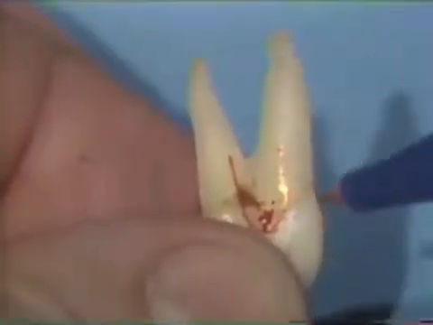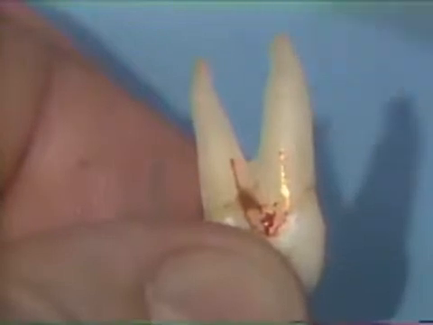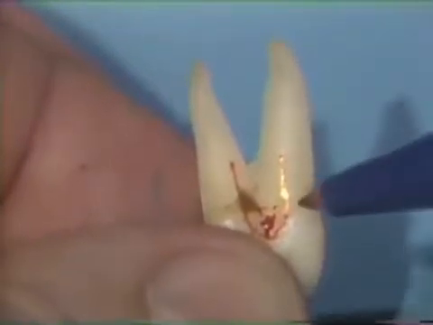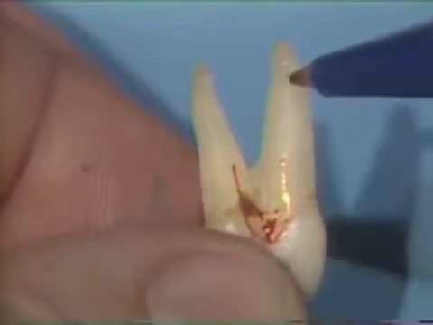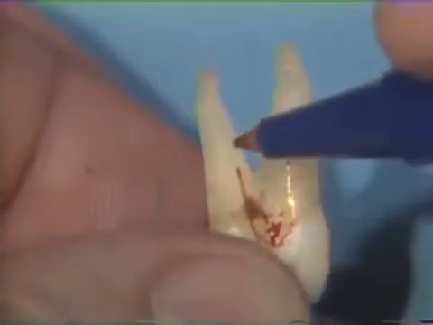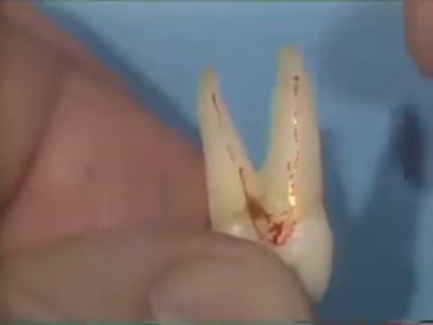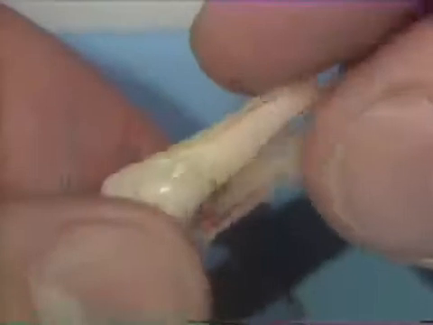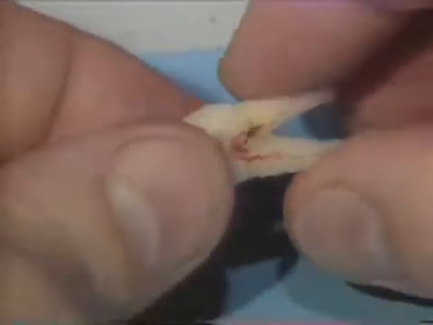Sometimes, about 50% of the time, they'll have a single root, which is not uncommon. But in almost all instances, they'll have 2 root canals. Whether they have a single root or a double root, we generally have 2 root canals in our maxillary first premolar. Occasionally, we'll even have 3 roots on this one. It's been known to have the buccal root bifurcate into 2 roots, similar to the maxillary first molar, but that's not a common feature.